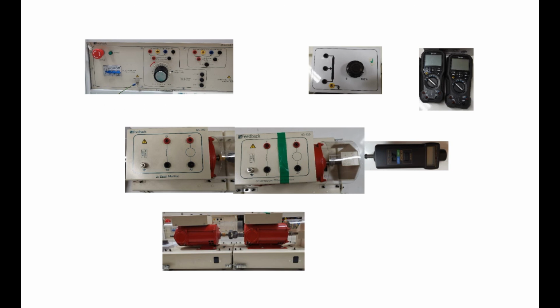Now let's connect our variable DC to the motor here. Of course, that's the DC motor, DC shunt motor. So this is our motor, and this will be our compound machine, which is the DC generator. We'll be using a tachometer, a portable one, and 2 multimeters, one as an ammeter, the other one a voltmeter, and a rheostat where you can make the DC variable.